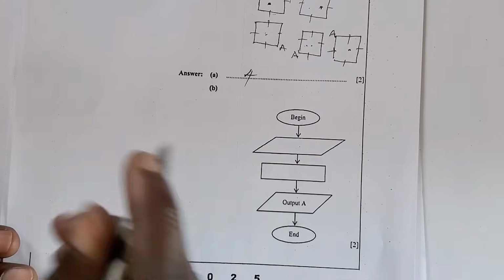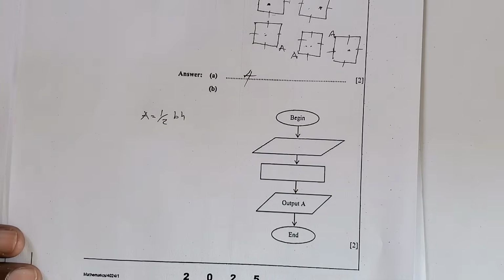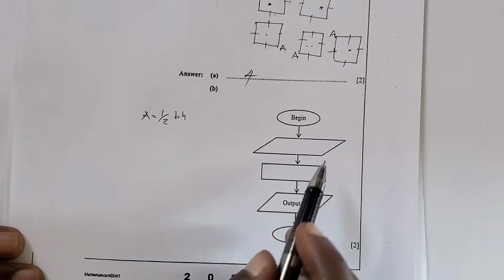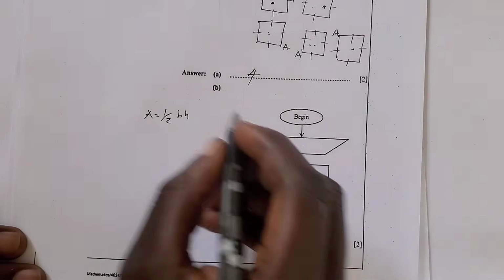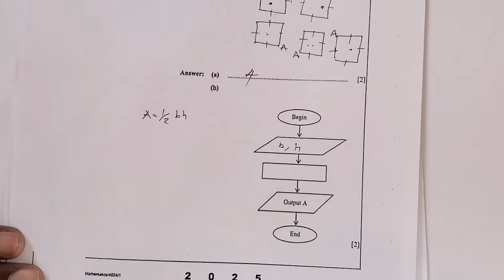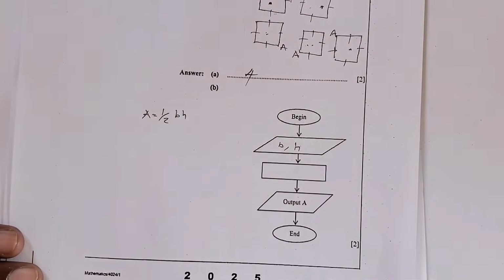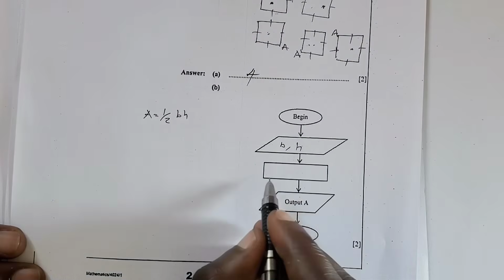And you know, area of a triangle is half BH. Now, this is for input, right? Input, we're going to just write B and H. That's what we're going to input there.